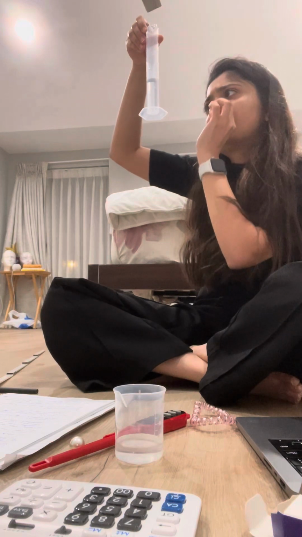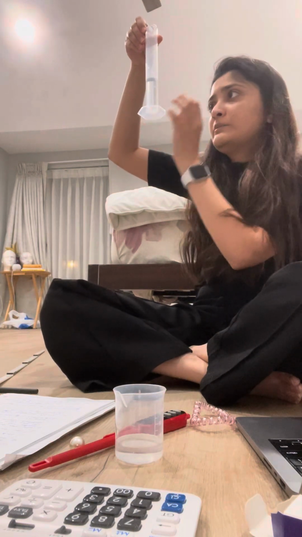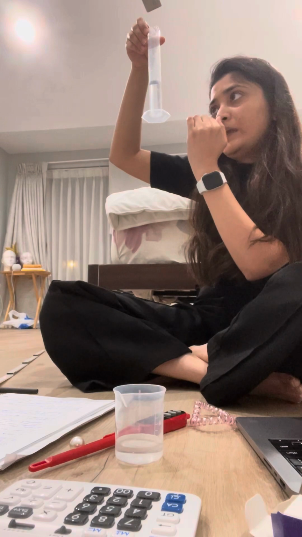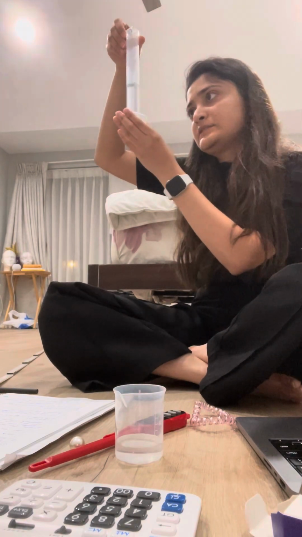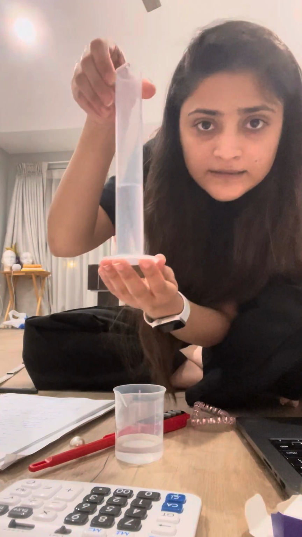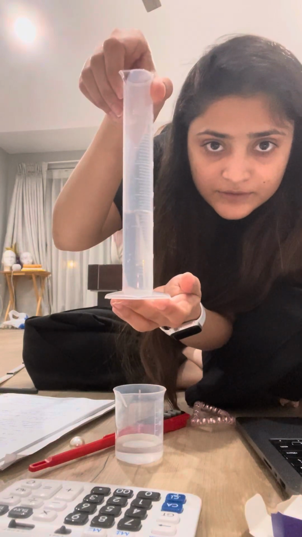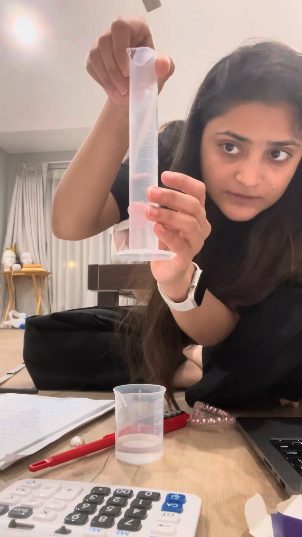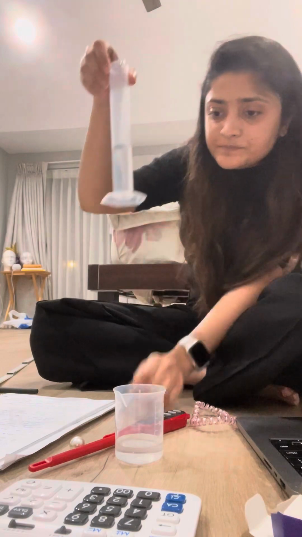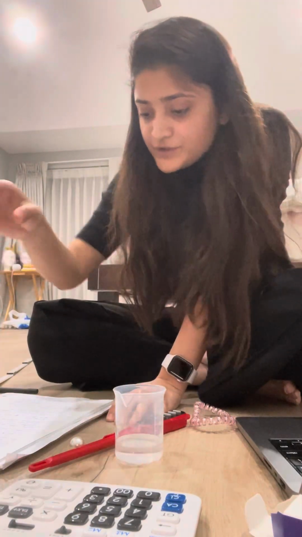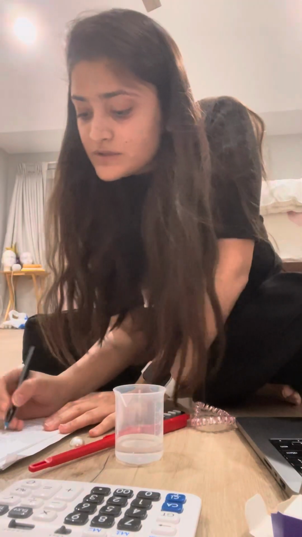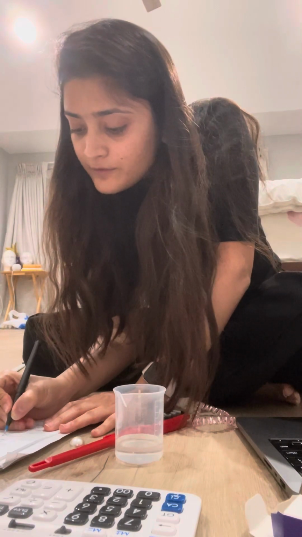Somewhere it's a little above 25, but way below 26. So I would record that, just in case I wanted to show you guys. This is 25. So I'm gonna record that as 25.3 ml.